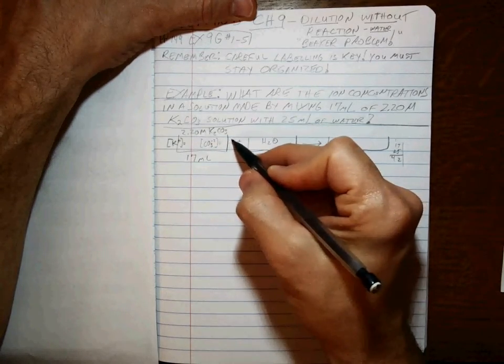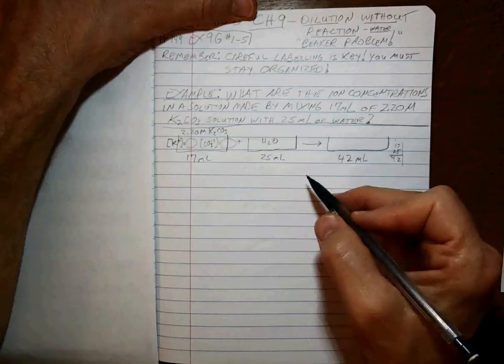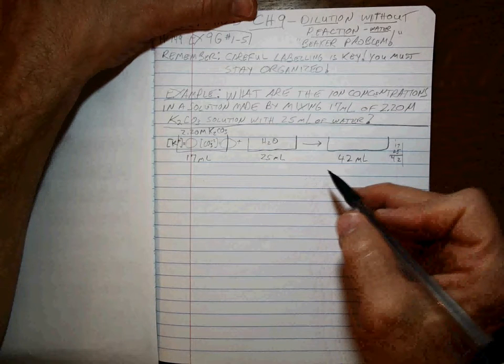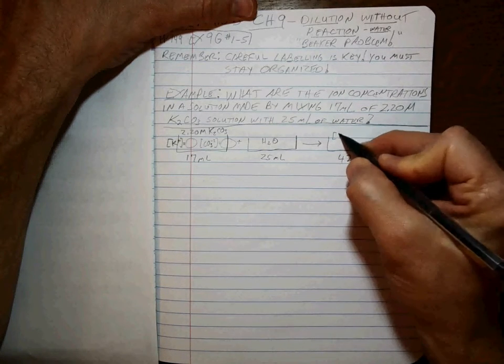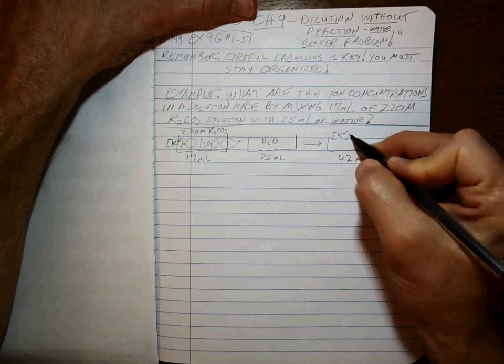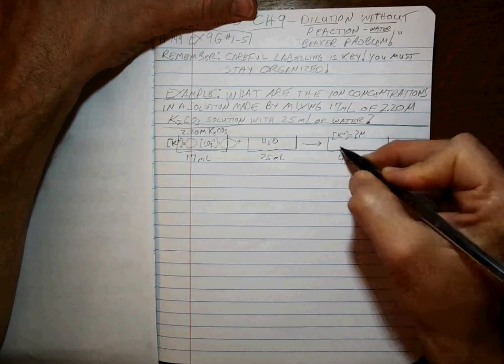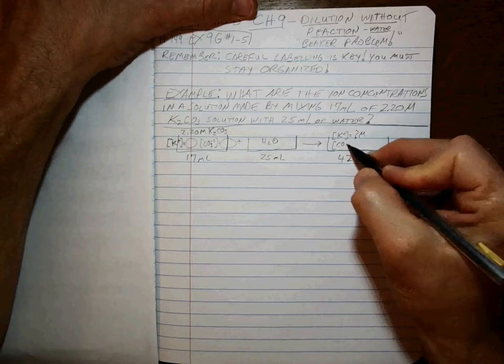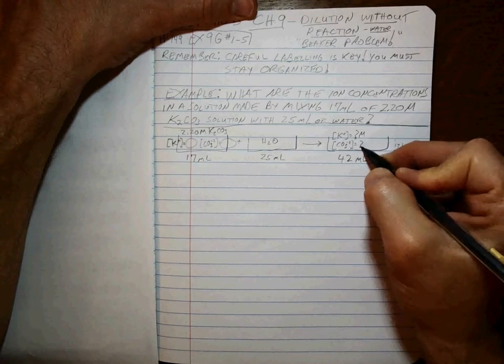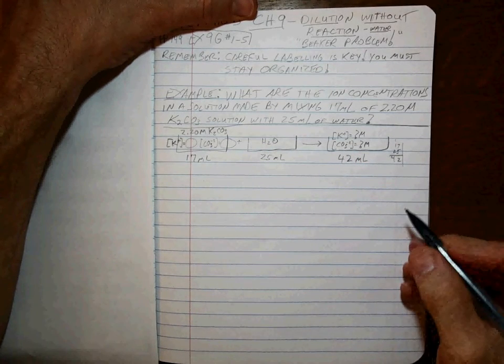And our job is to try to figure out what that is and what that is. Third, our ultimate goal is to find out what the potassium and carbonate ion concentrations are at the end.